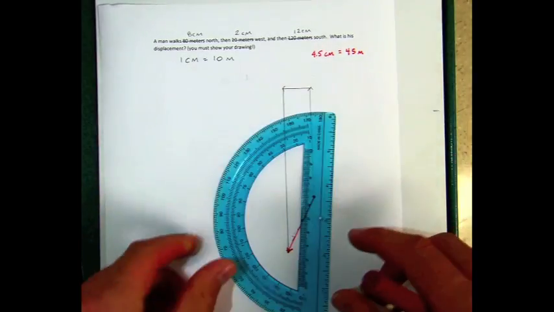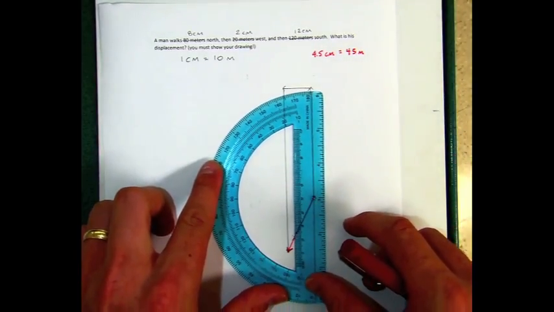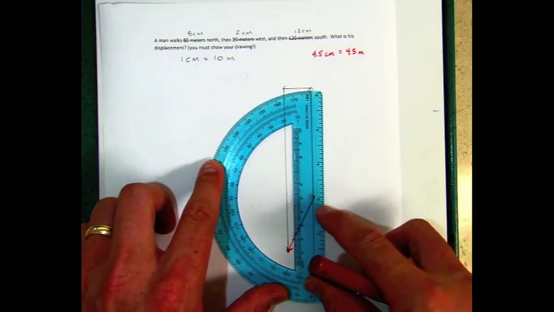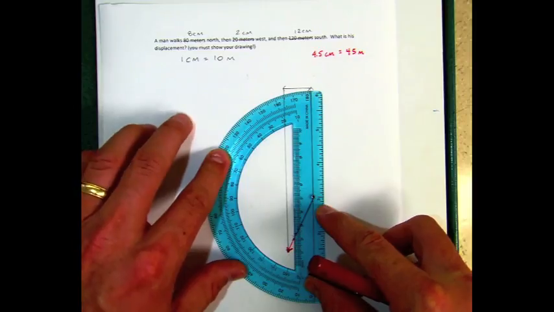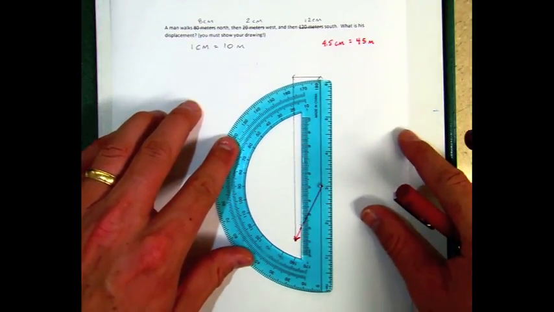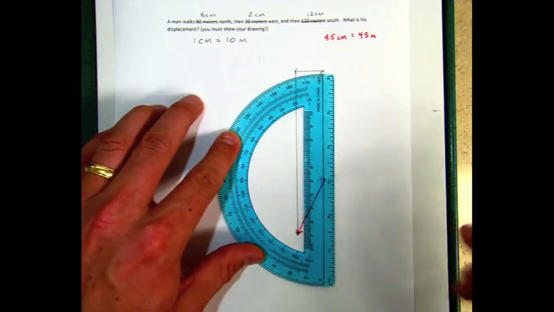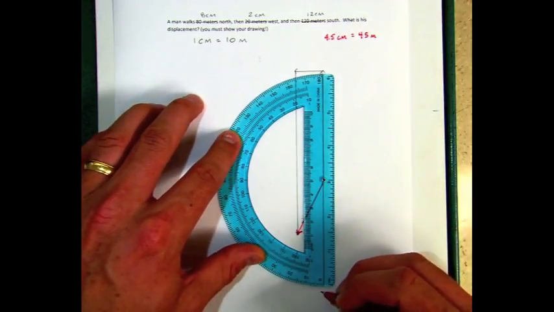So we need to put the protractor right on the origin. The easiest way to do it is to line it up right on the origin, and then we're going to make our directions here, and we're going to label them so that we know exactly how we're going to measure this angle so we don't get confused.